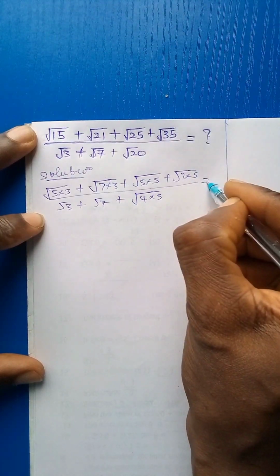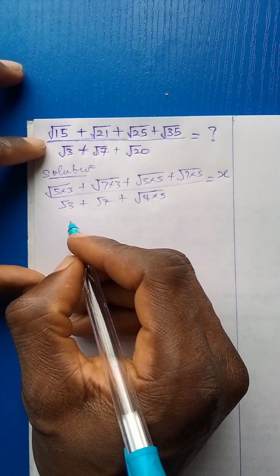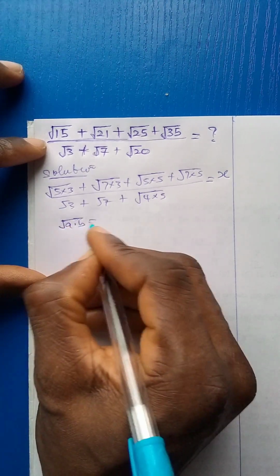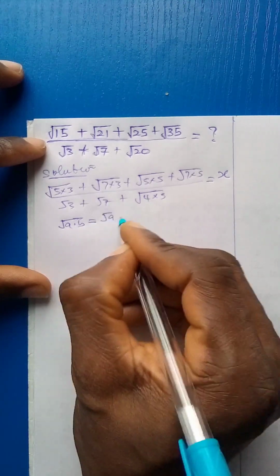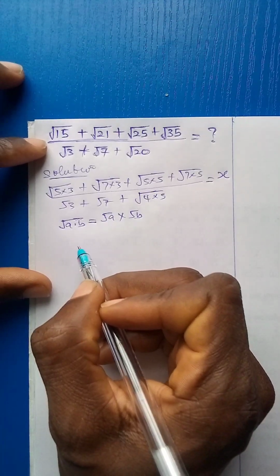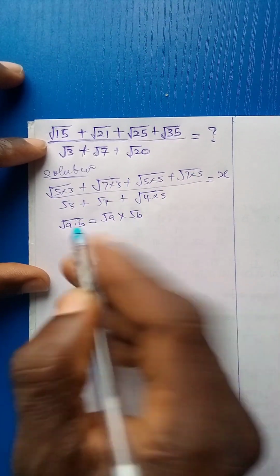Now let us make this equal to x. If we apply this property of surds, which is root a times b is equal to root a times root b, we'll be able to proceed. So let us split each of these using this property.